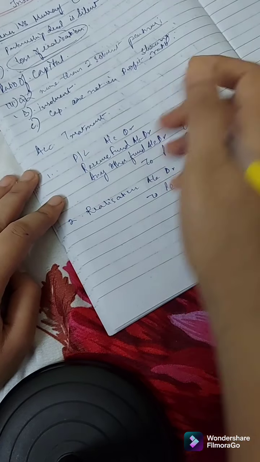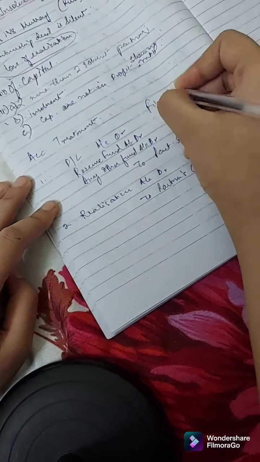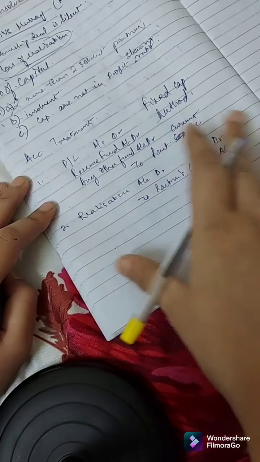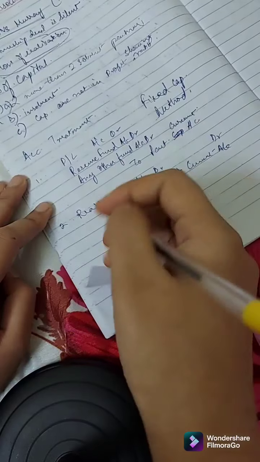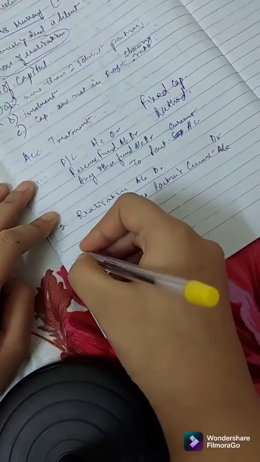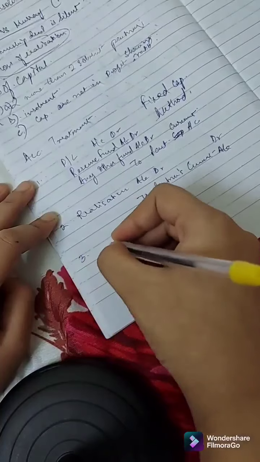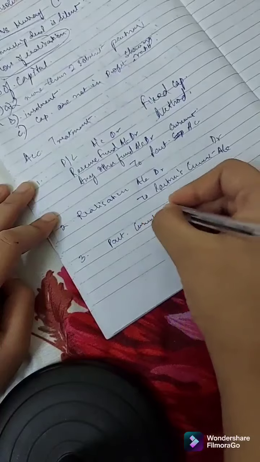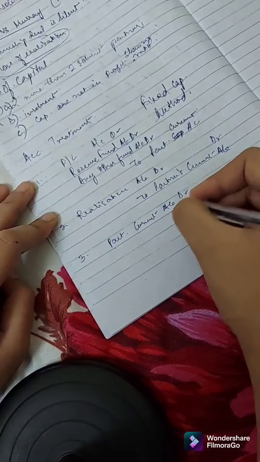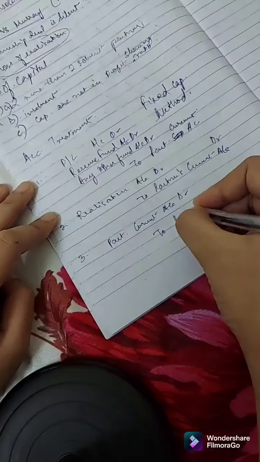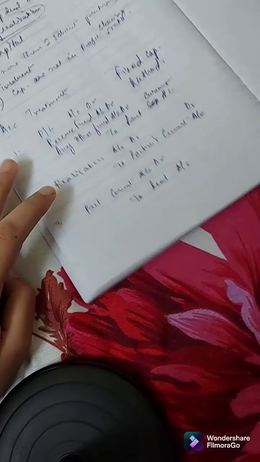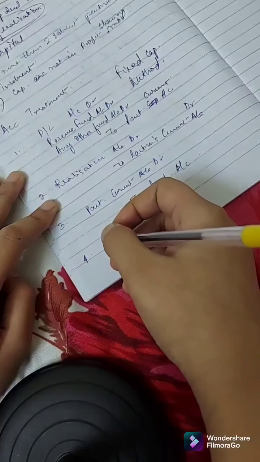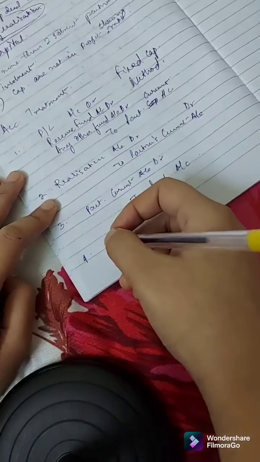So this is actually for fixed capital. It means if there is a fixed capital method, then this will be recorded in this manner. Okay, we will not take capital, we will take current accounts. Next is loss on realization. So obviously partners' current account debit to realization account for loss.